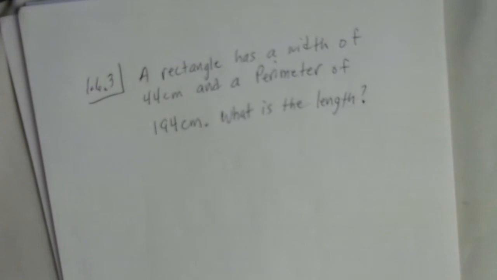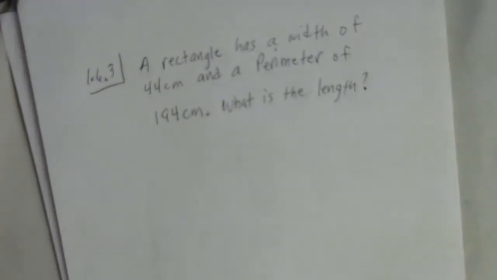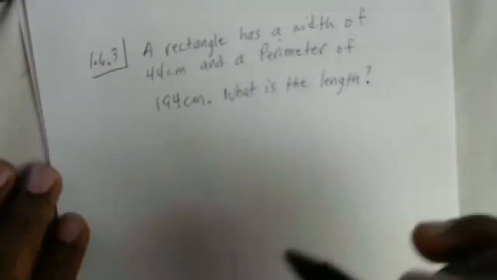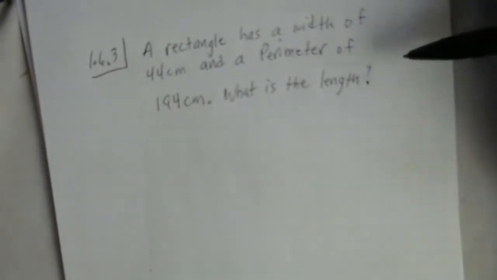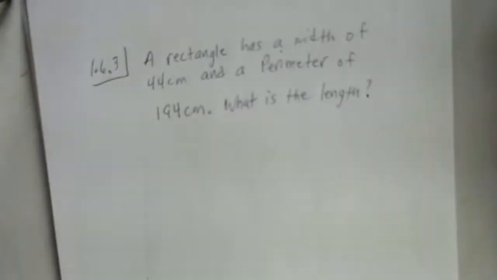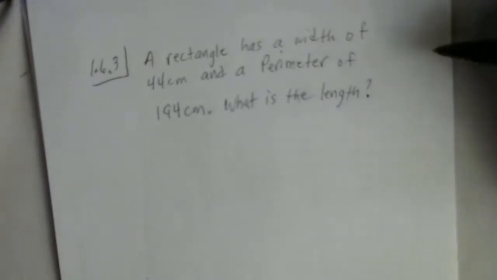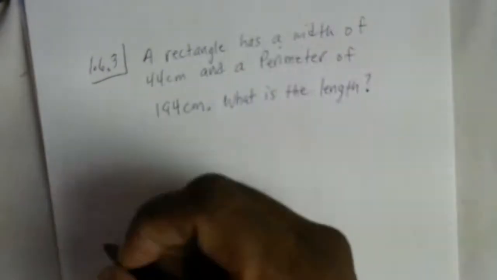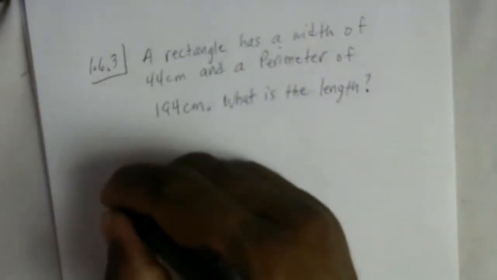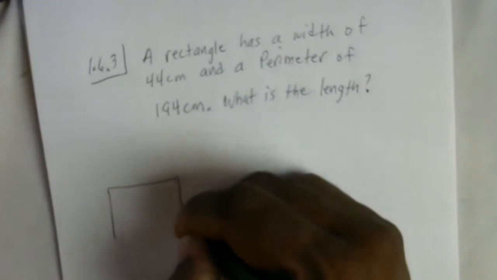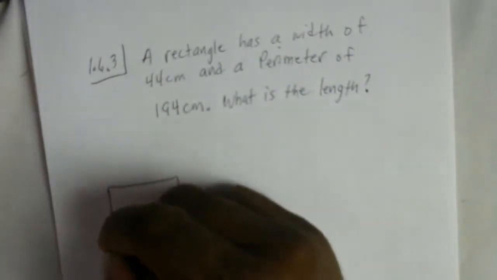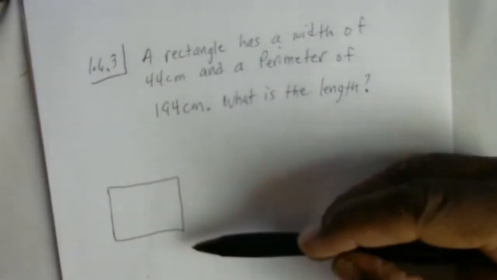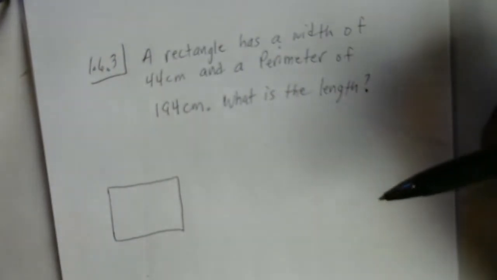All right, so let's review a rectangle. So we'll kind of draw the sketch. Normally in the problems, if there's a formula required, they would give you the formula. And then in some problems like this one, there is no formula. So we're just going to review a rectangle. In a rectangle, it's basically a quadrilateral figure where the opposite sides are parallel and congruent.